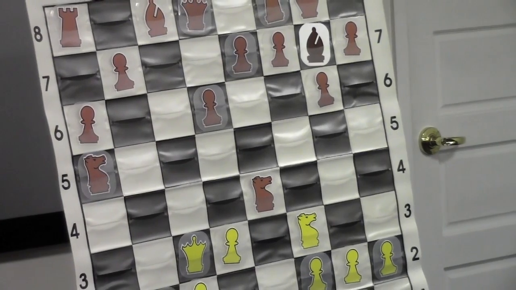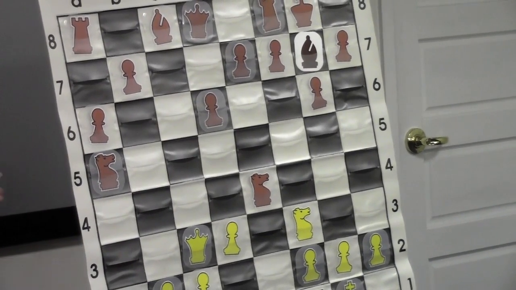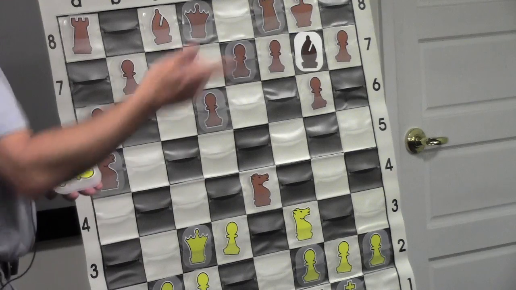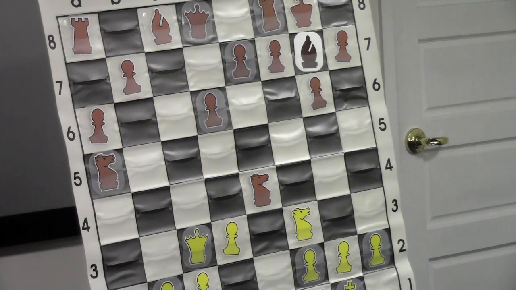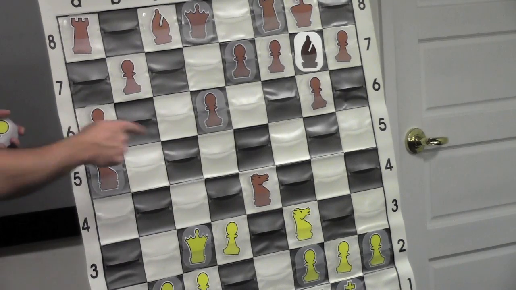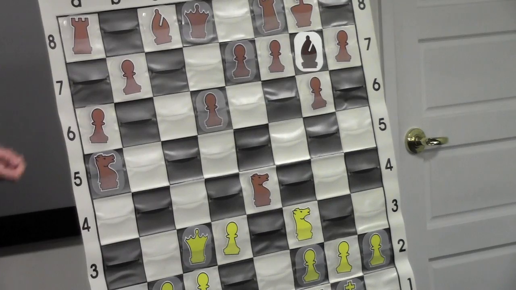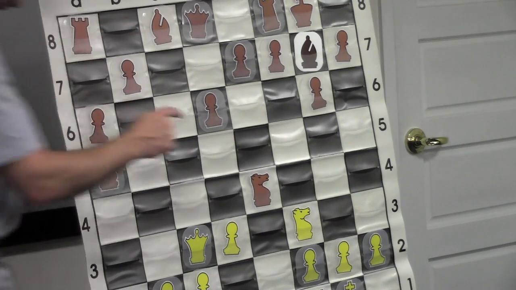Correct. That is correct. Yes, young man. This means also discovered double attack. Correct. You remember when I started the lecture and I said how important words are in chess and how you can be very, very specific. The young man made a very, very specific observation. It's a double attack, a discovered double attack.